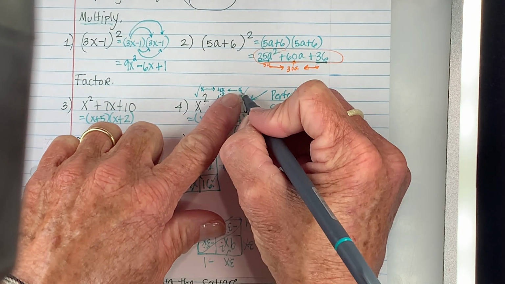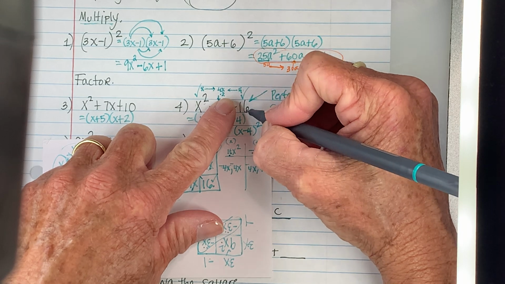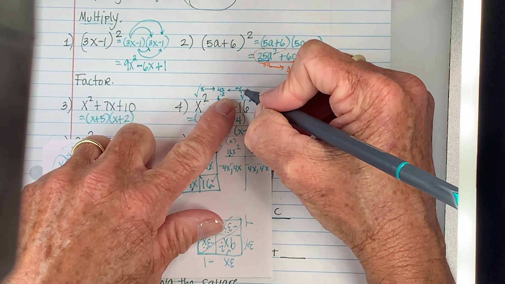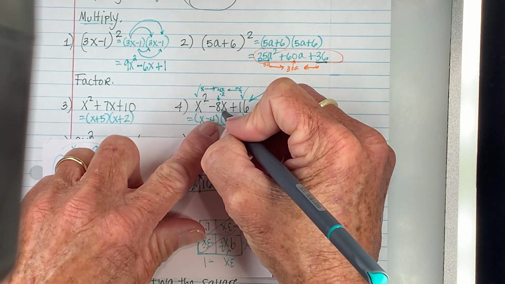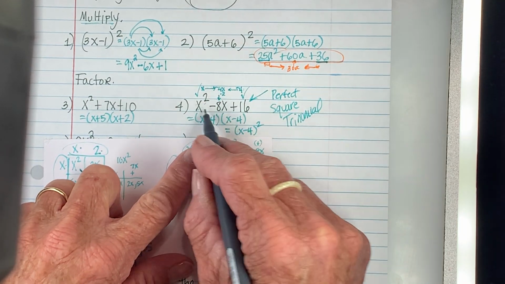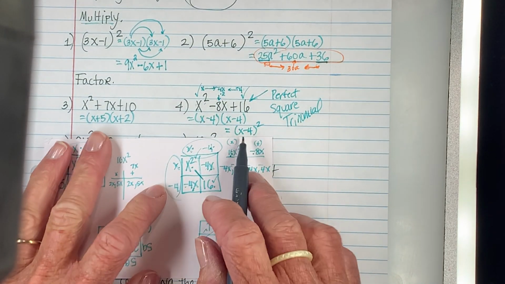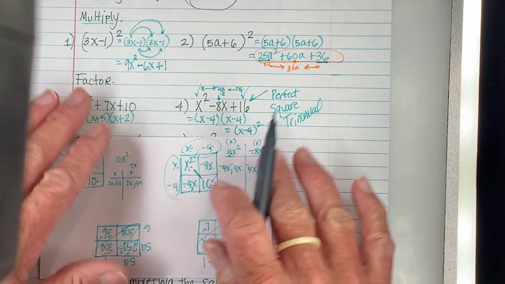But I could make this work if the two numbers that multiplied together to give us 16 were a negative 4 times a negative 4. Still gives me a positive 16, but now it results in a negative 8. Anytime that relationship is true, you know you're dealing with a perfect square trinomial, and it's just going to factor into a single binomial to the second power.